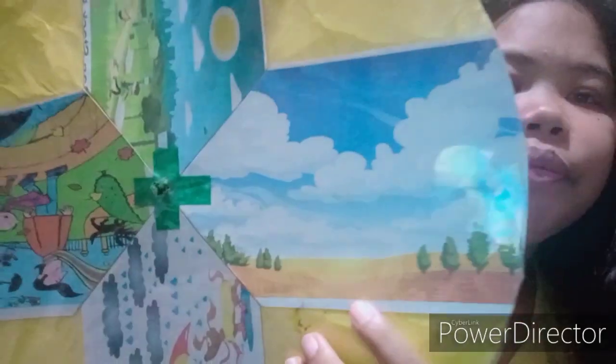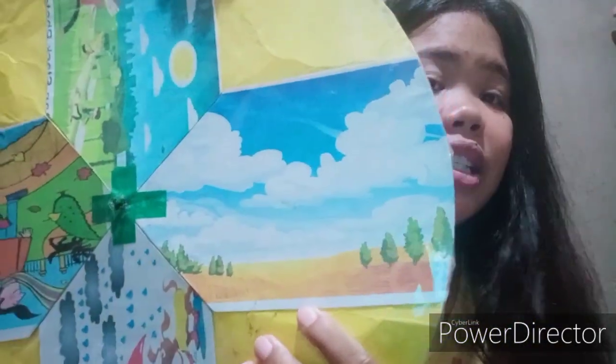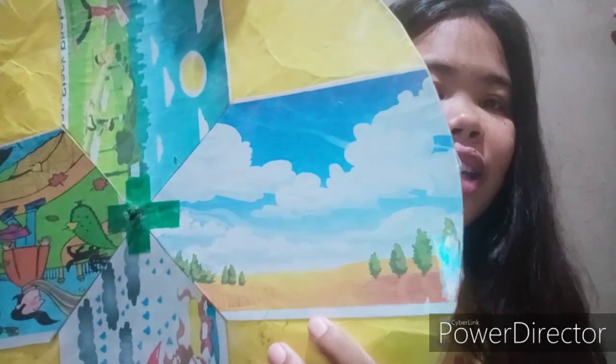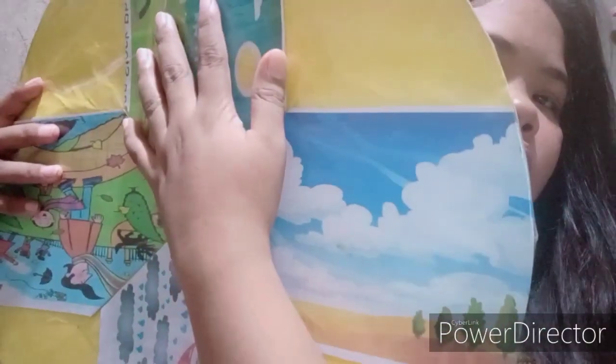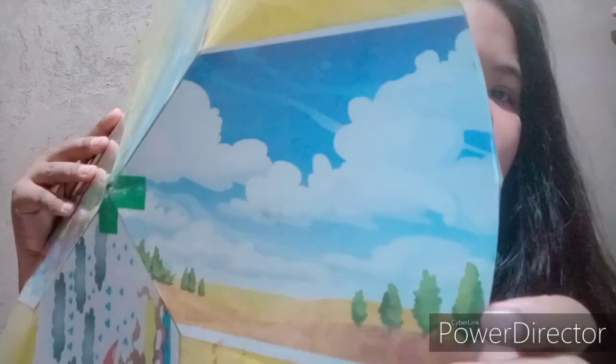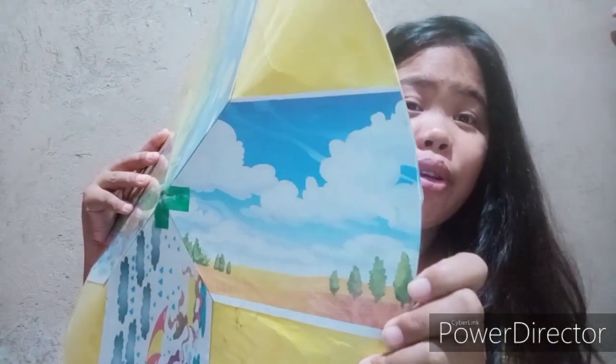It's this one. Okay, what can you see on the picture? Okay, this is the second type of weather. Yes, what can you see in there? So just this one. Just take a look at here and this one. Okay, so this one. Yes, you can say there are many.